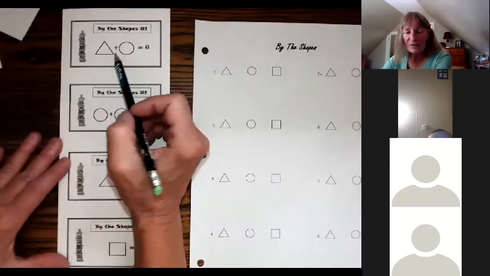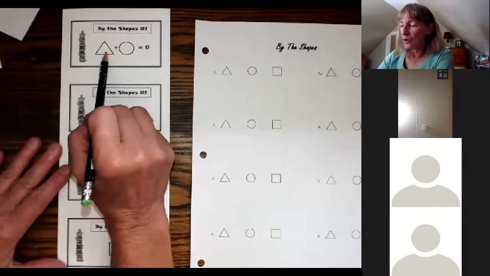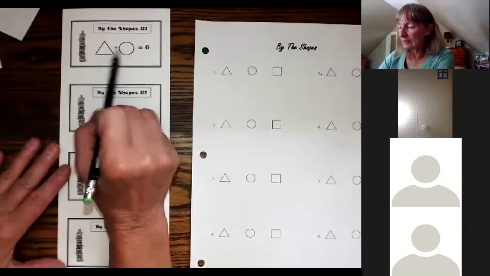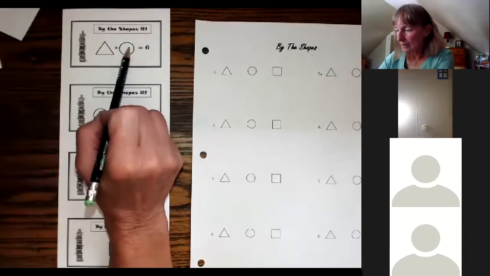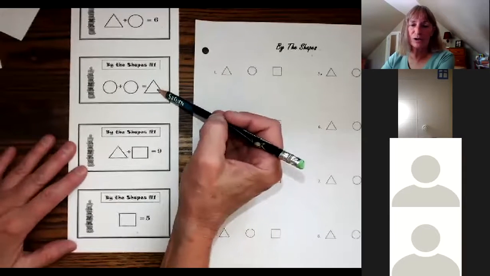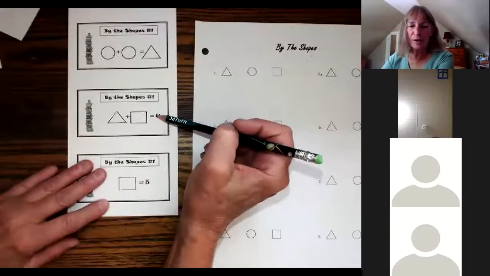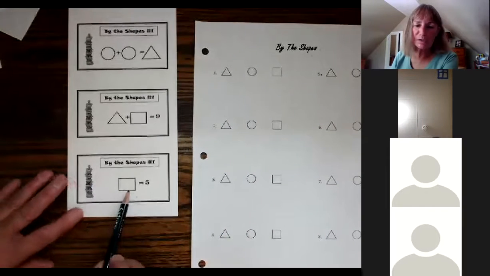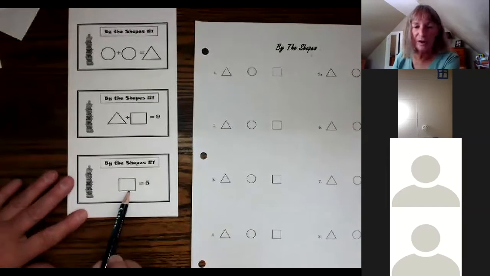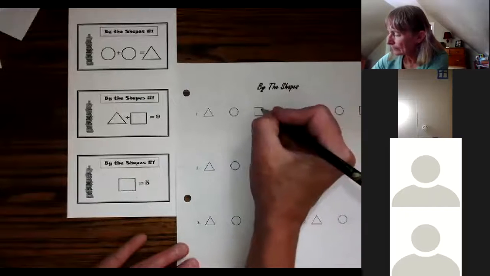Well, if we start up here at the top, there's no way I can know what they equal. This clue's even worse. That clue doesn't help us, but oh, this one helps us get started. I know that the rectangle has to equal 5. So let's go ahead and record that.